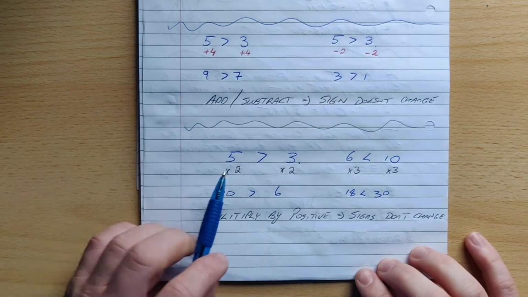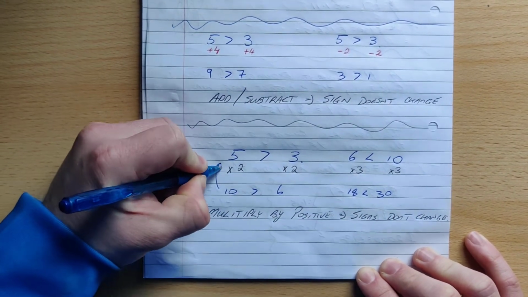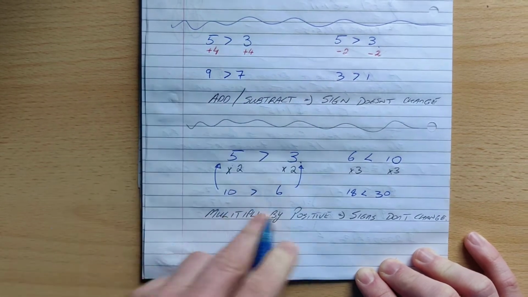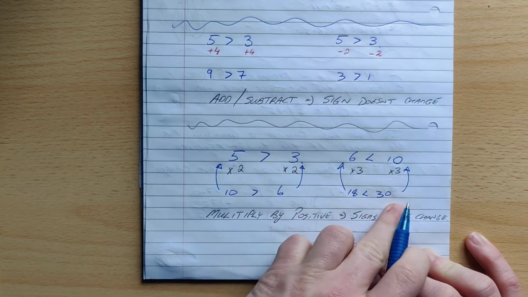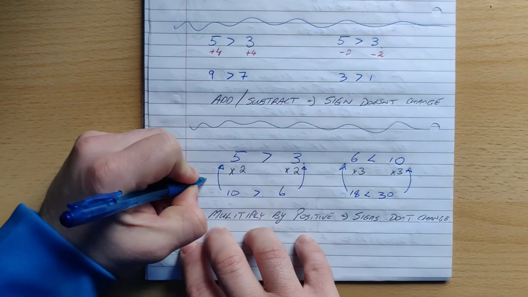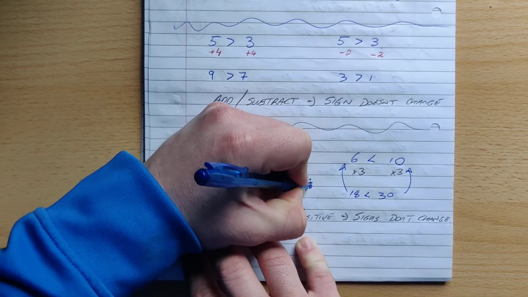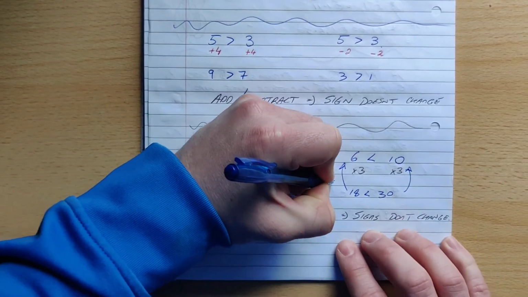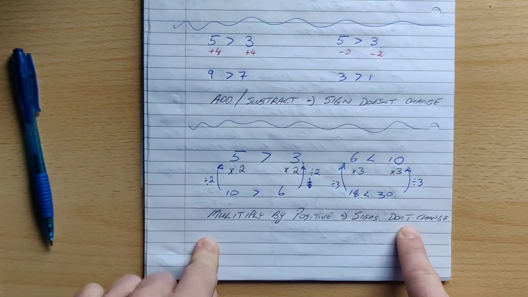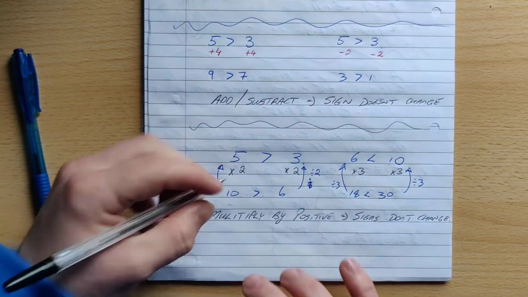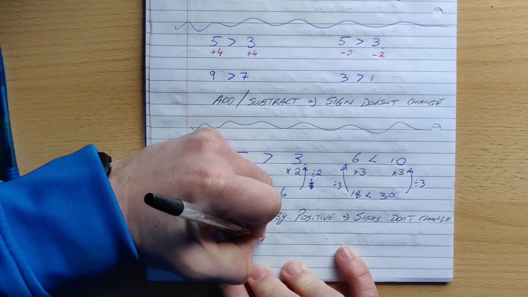And similarly, with these first two here, we multiplied by 3. If I want to go the other direction, and I want to go from 10 and 6 down to 5 and 3, or 18 and 30 down to 6 and 10, that's the same as dividing by 2 on this side, and dividing by 3 on this side. So if you multiply by a positive, the signs don't change. It's also the same if you divide by positive.